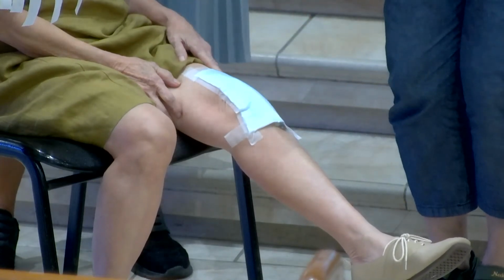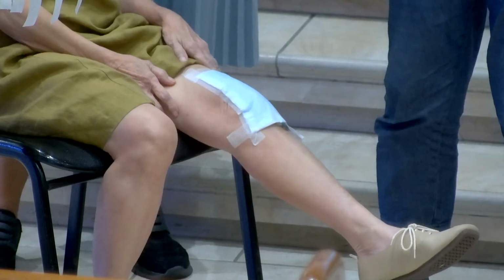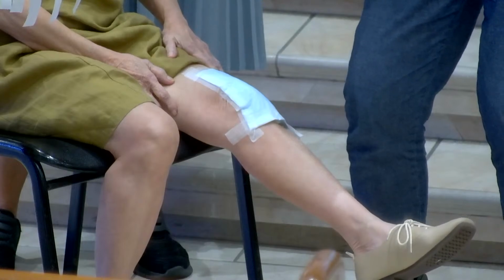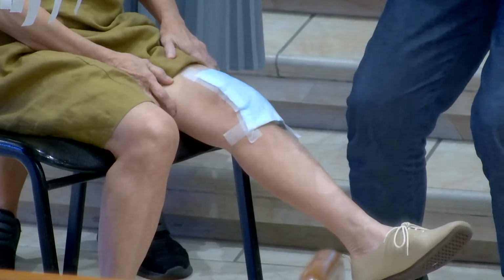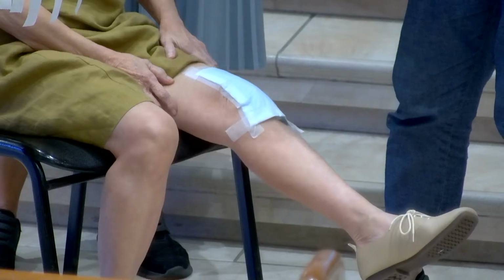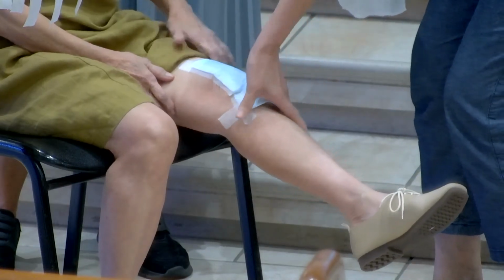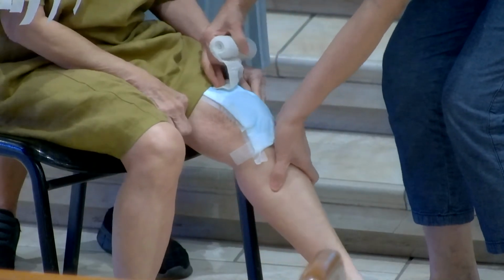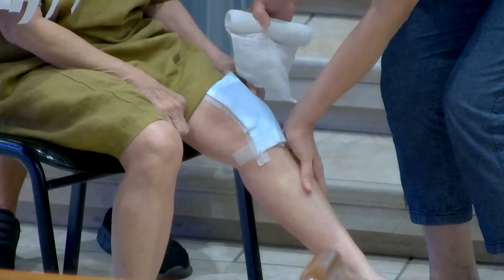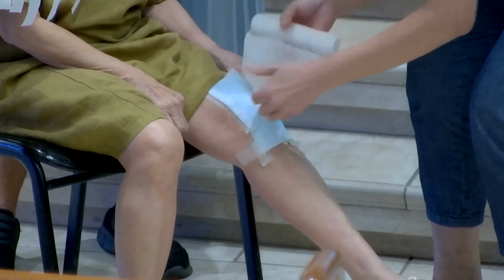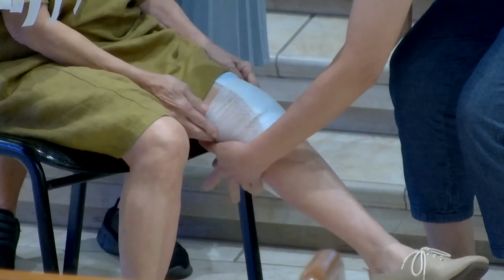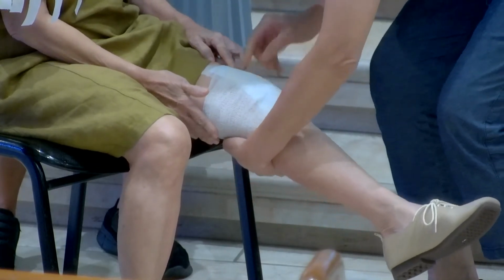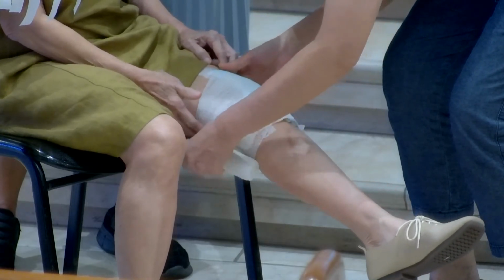Okay. And then because this is a knee area, for big area we use 6 inch. All right. If you use a small one, you're going to have to wrap around many times. Okay. So Auntie, can you put your leg? Can you move up a bit, bend it? Okay. So same thing, secure the dressing first. So if it's longish like that, you secure the whole place first.